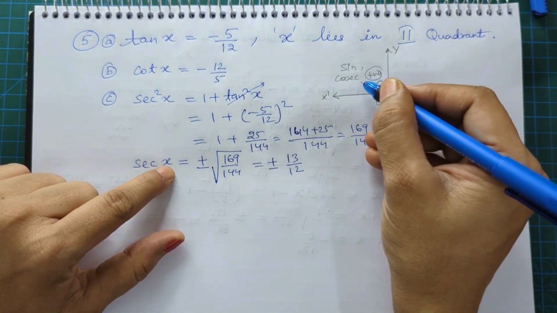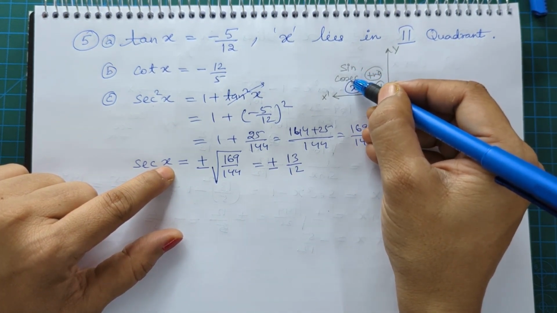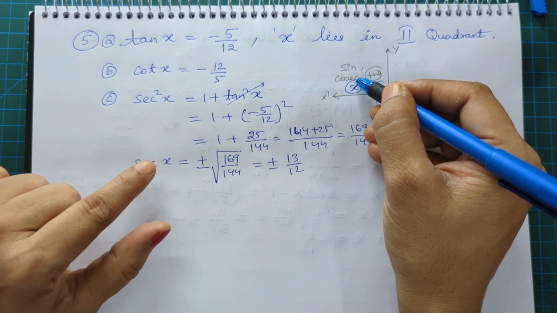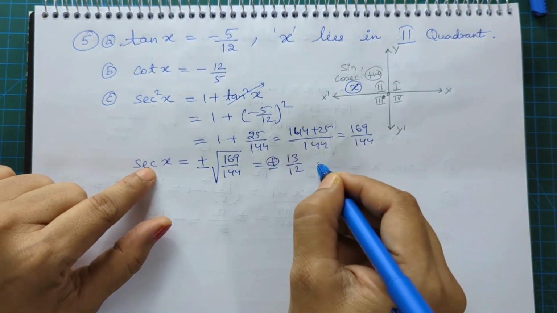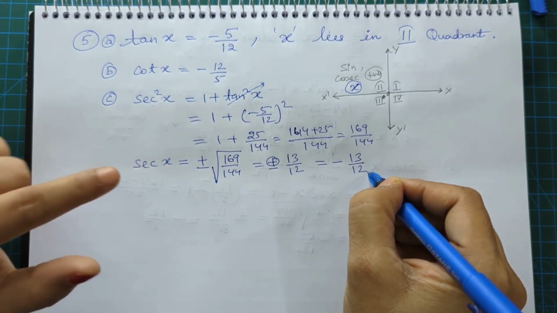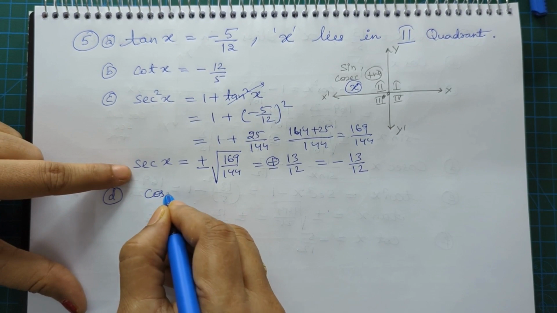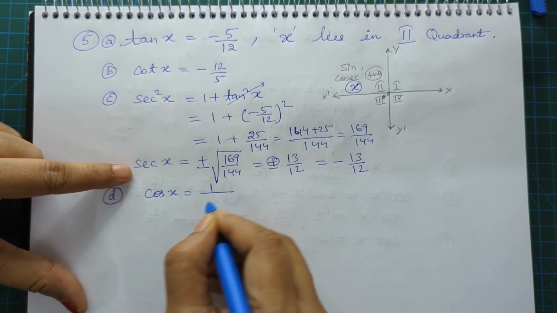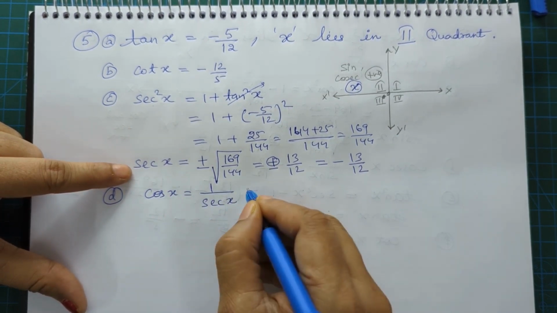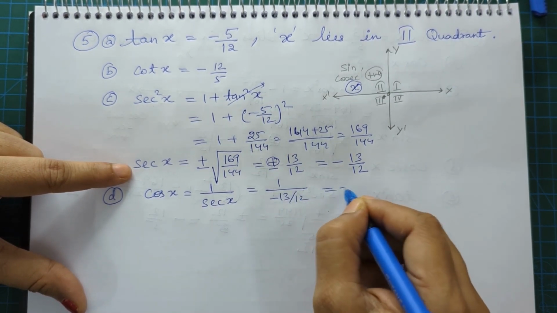X lies in the second quadrant. And in the second quadrant, only sine and cosec are positive, rest all are negative. So sec is negative. So we'll discard the positive and the answer is negative of 13 by 12. The moment we get sec, we can write cos too. Why? Because cos and sec are reciprocal ratios. So cos x is 1 upon secant of x, which is 1 upon minus 13 by 12, which is negative of 12 by 13.